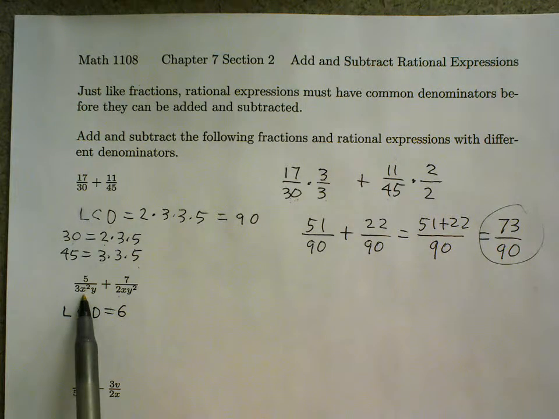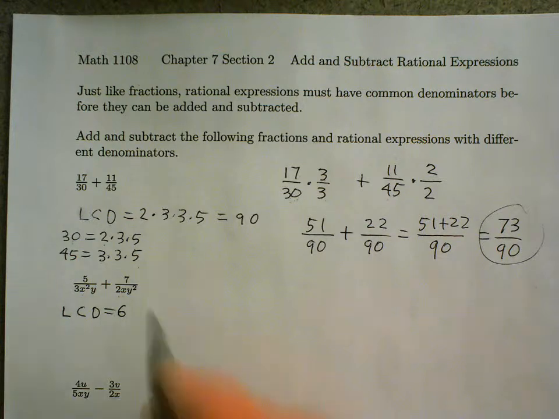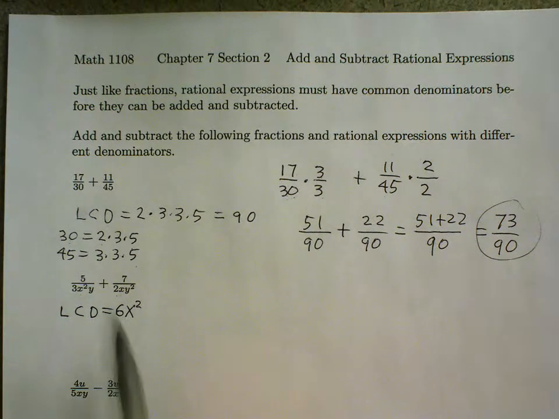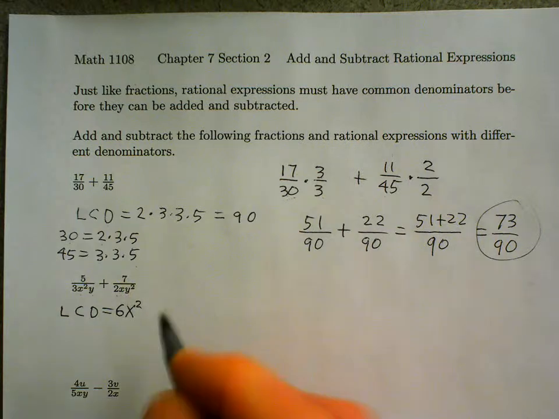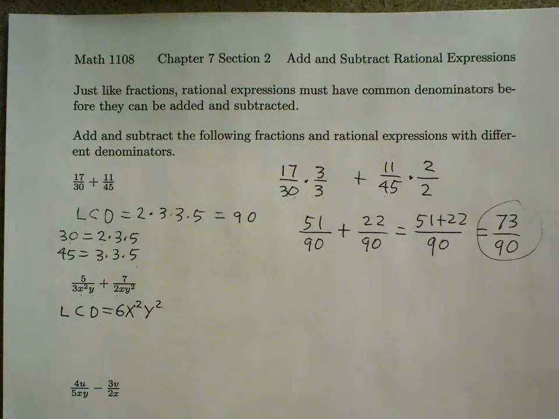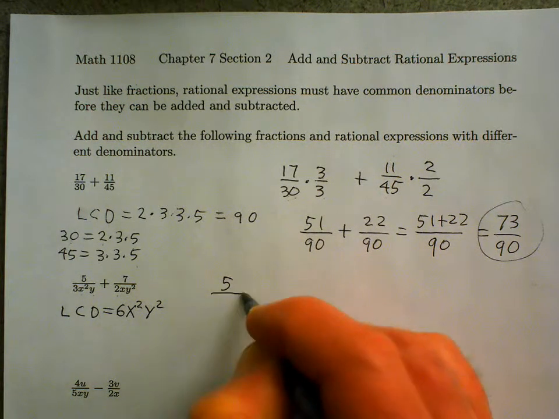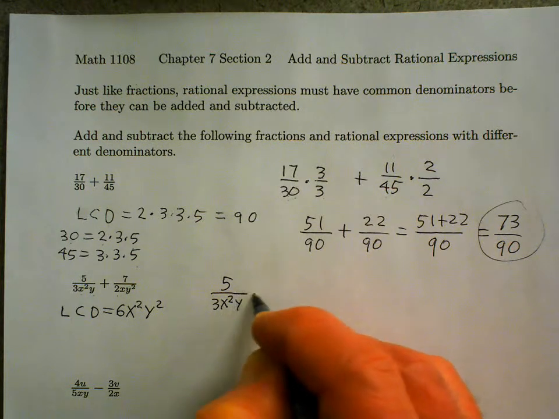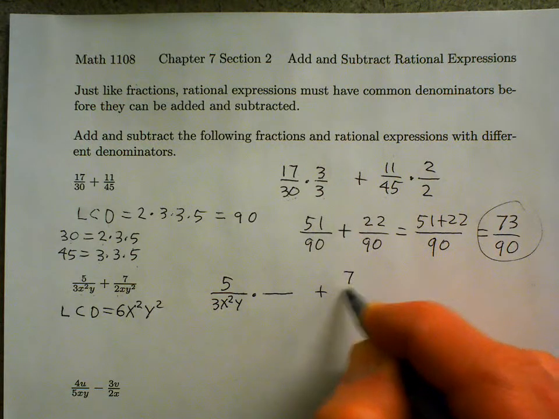This denominator has x to the second. This denominator has x. So a multiple of both is x to the second. And then this denominator has a factor of y, and this one has y to the second. So the least common denominator has to have y to the second. Okay, so in the next step, we'll multiply each of those fractions by 1 in a special form so that we get a common denominator.